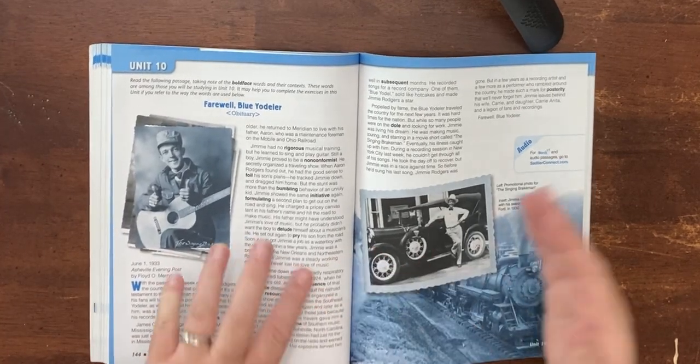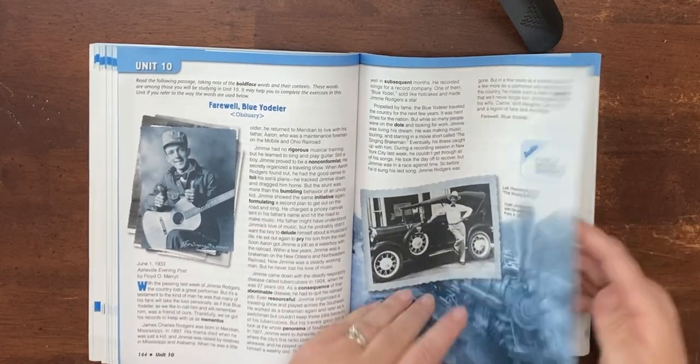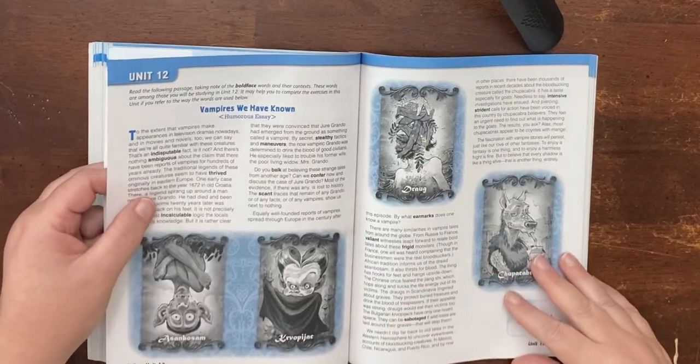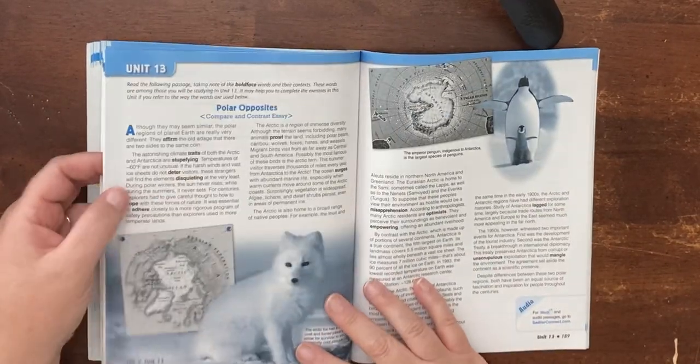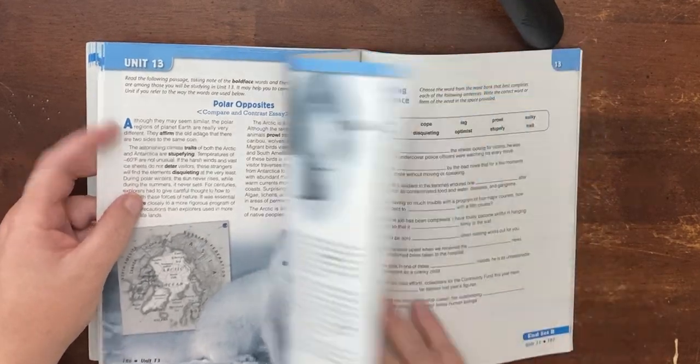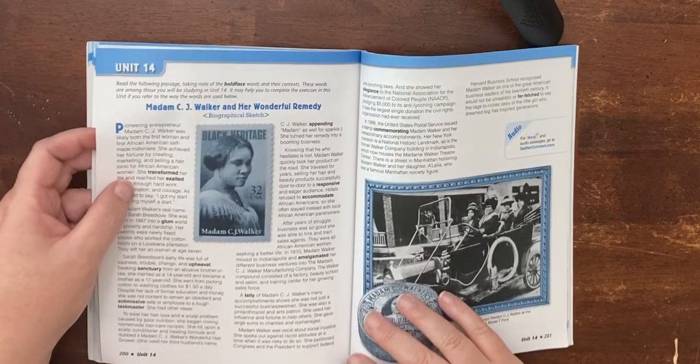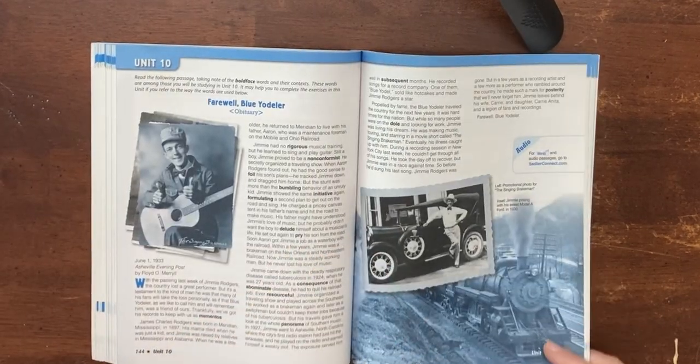The reading selections vary. This one happens to be an obituary. But we also have, here's a log, a humorous essay, a compare and contrast essay. So again, a variety of different biographical sketch reading selections.